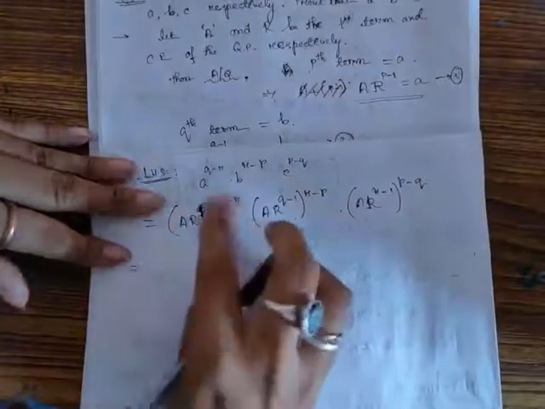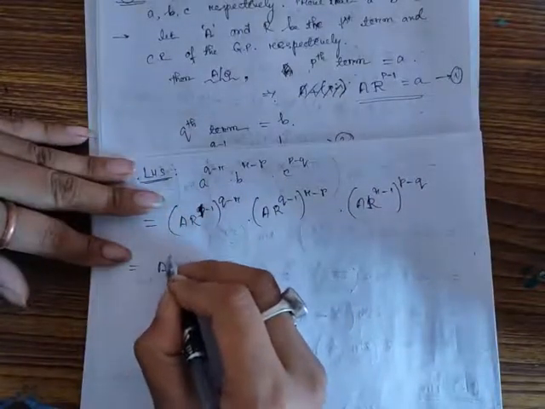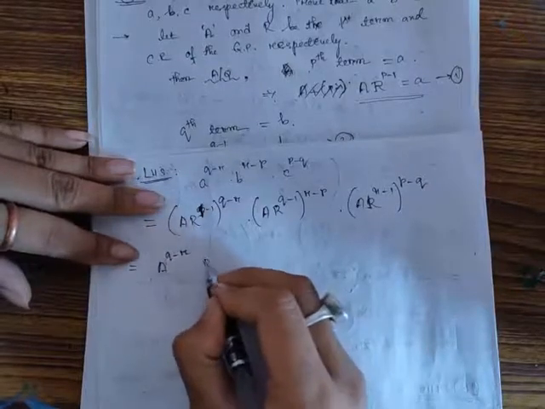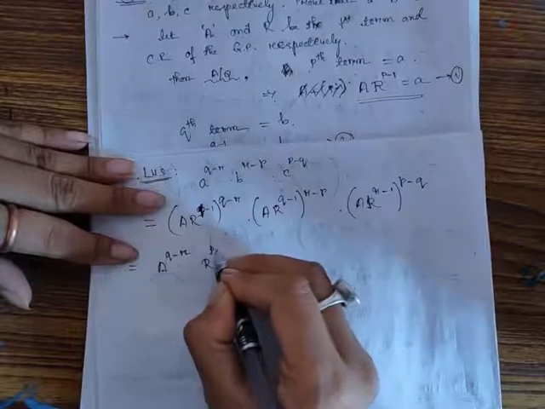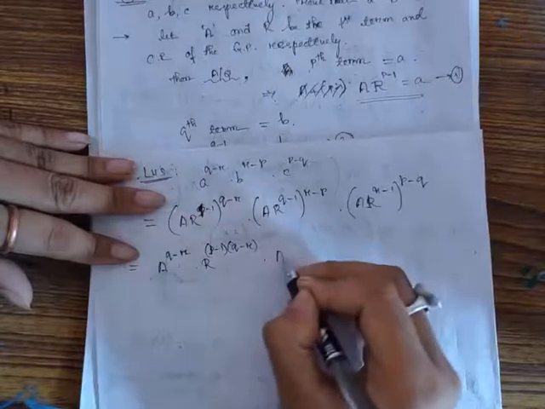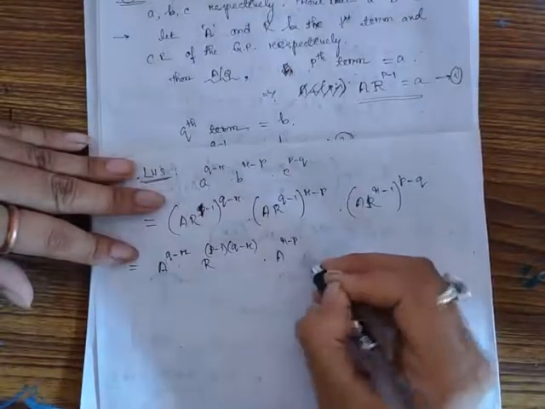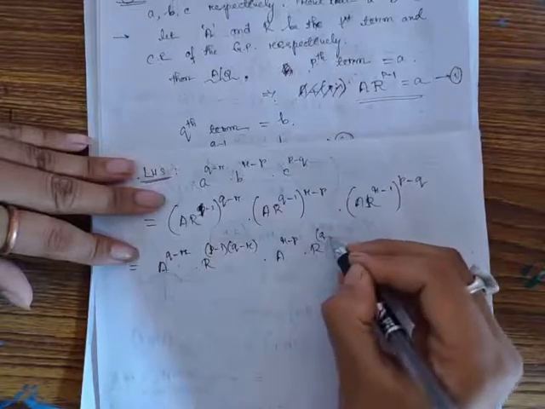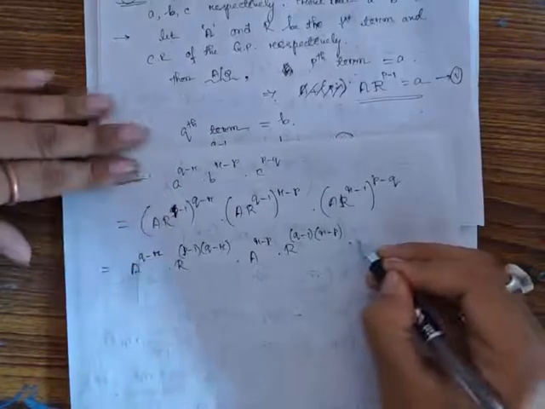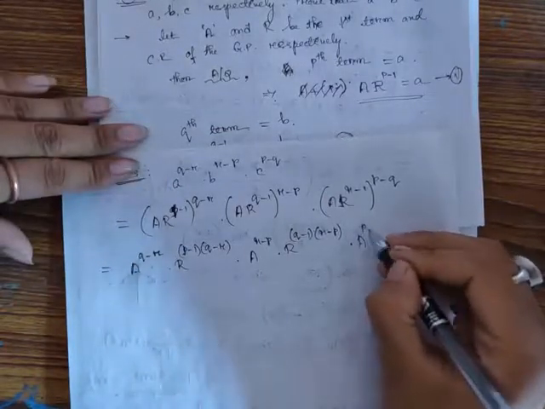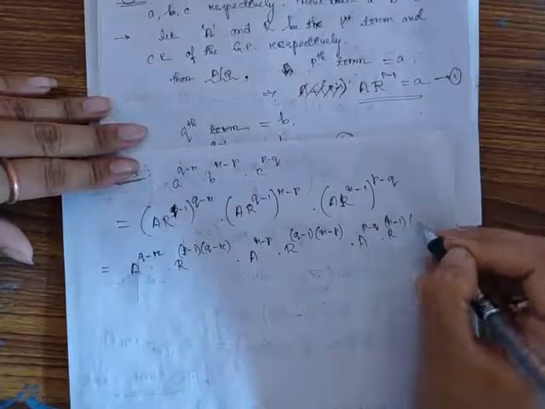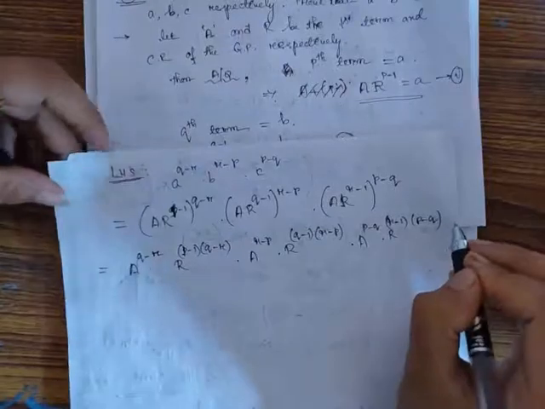So now the product: a to the power q minus r, r to the power (p-1)(q-r), a to the power r minus p, r to the power (q-1)(r-p), a to the power p minus q, r to the power (r-1)(p-q).